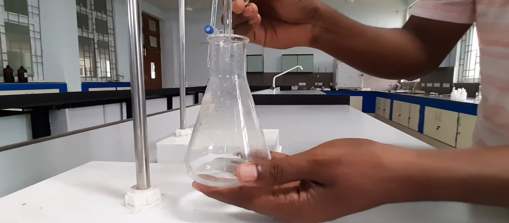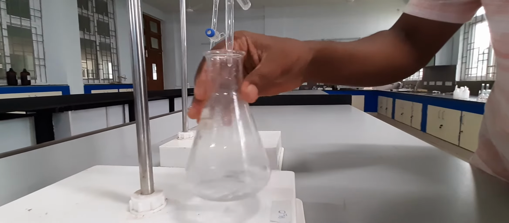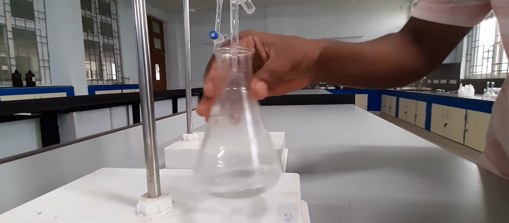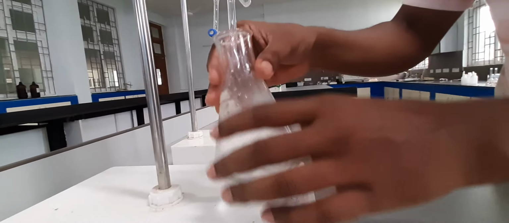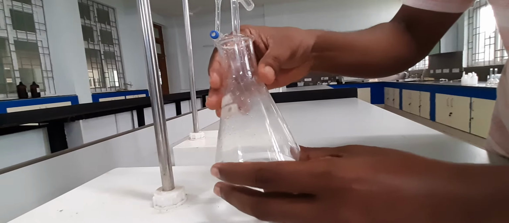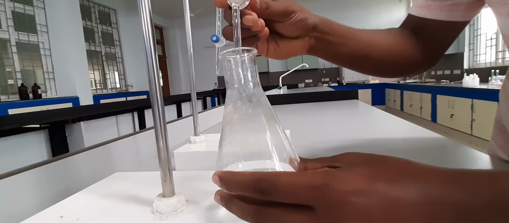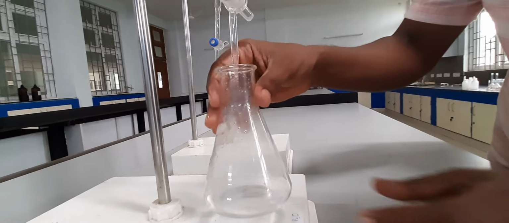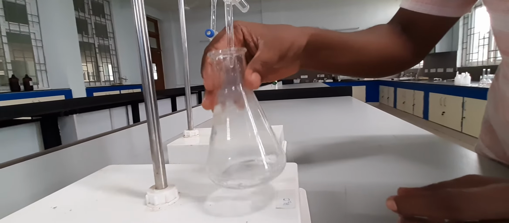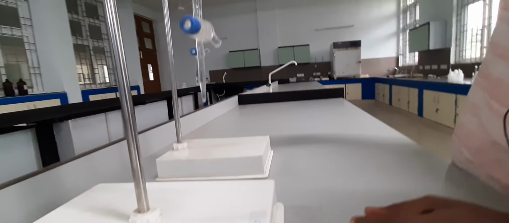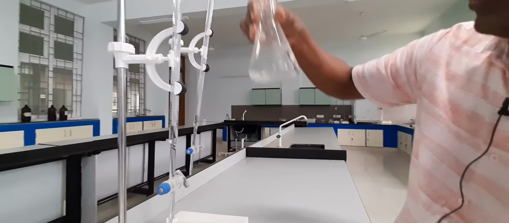Okay, so I started adding. I just add slowly because we do not know where exactly we will find the turbidity. So it is always better that you add a few drops and then dispense, and you have to follow the titration experiment precautions as well. You cannot add everything at once and then start swirling.